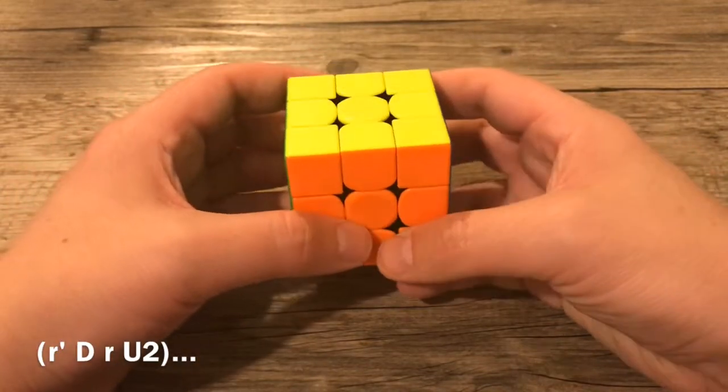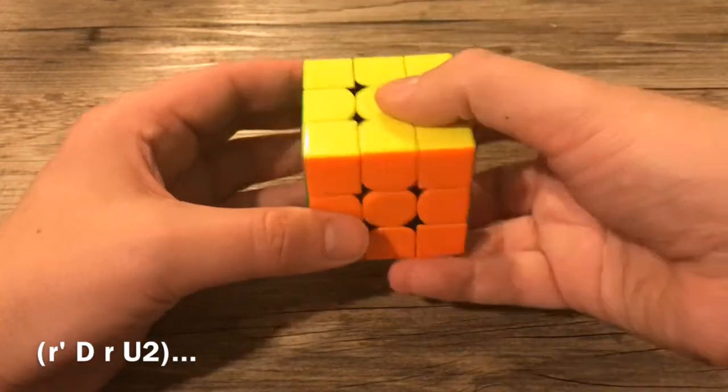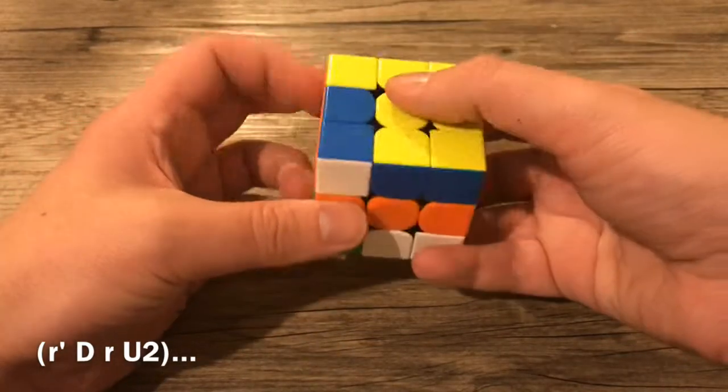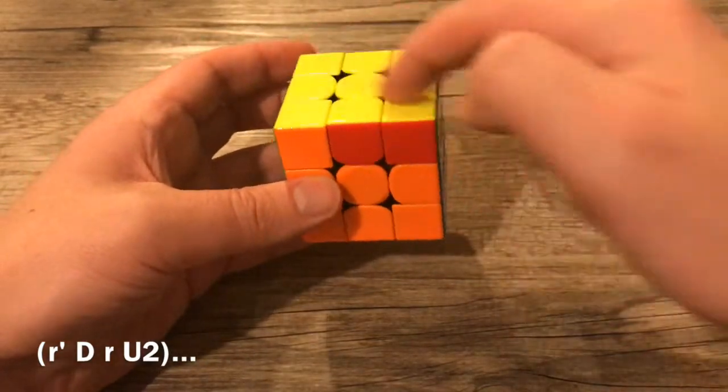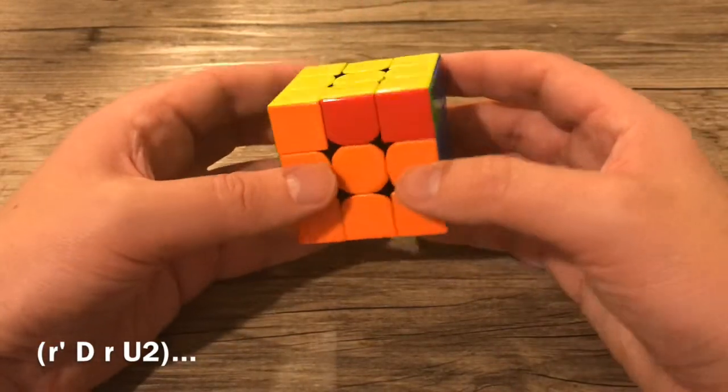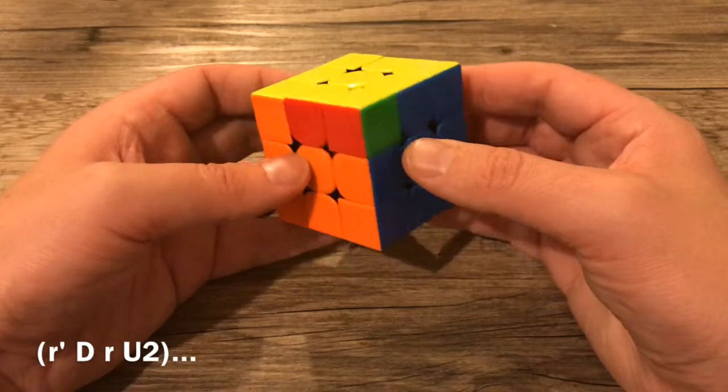That right there is an N-Perm, and that one switched a couple of the corners, and it switched a couple of the edges. So one more time, switch those two and those two. And I think it's pretty easily recognizable.